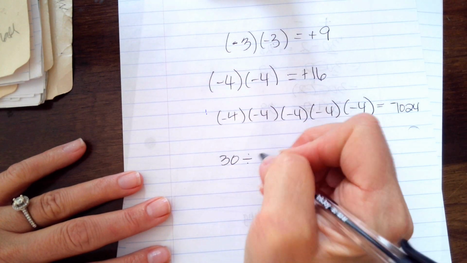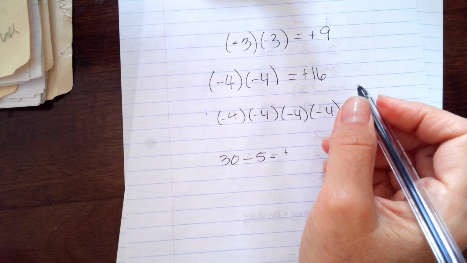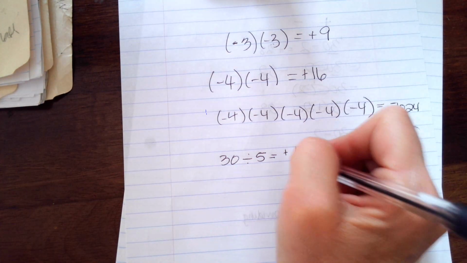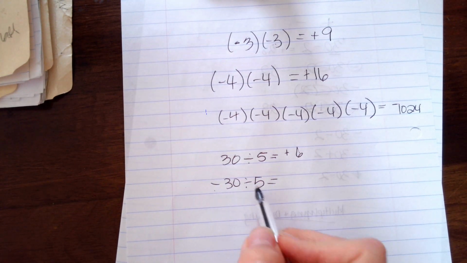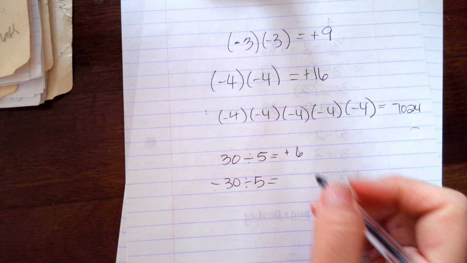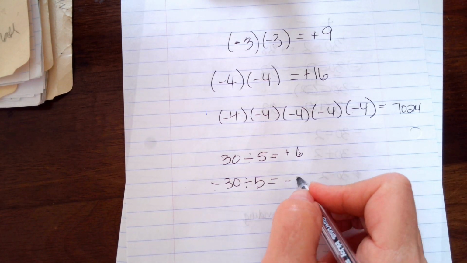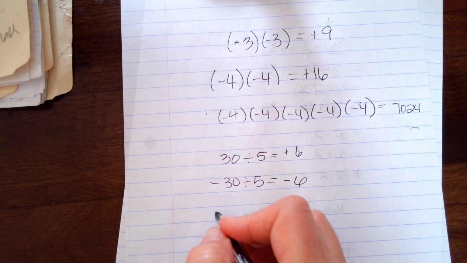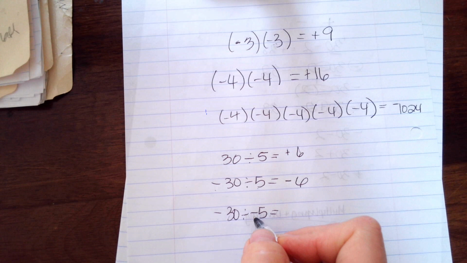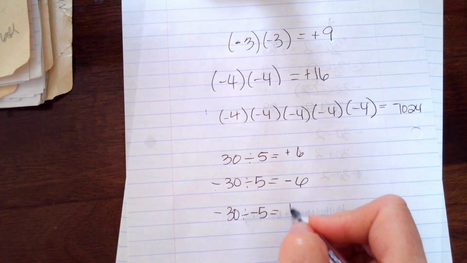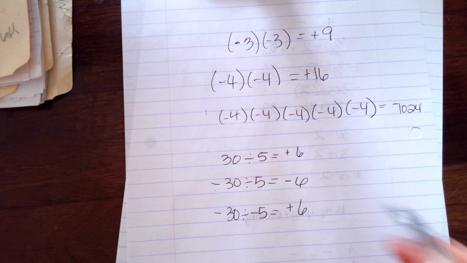30 divided by 5. We have two positives, so it would be a positive conversation, and the answer is 6. Negative 30 divided by 5, you have a negative person speaking to a positive person, so it is a negative conversation, and 30 divided by 5 is 6. Negative 30 divided by negative 5, we have a negative person speaking to a negative person. It would be a positive experience. 30 divided by 5 is 6.